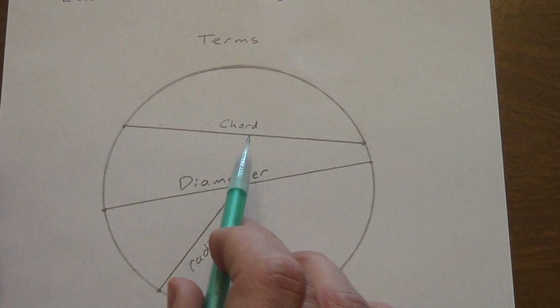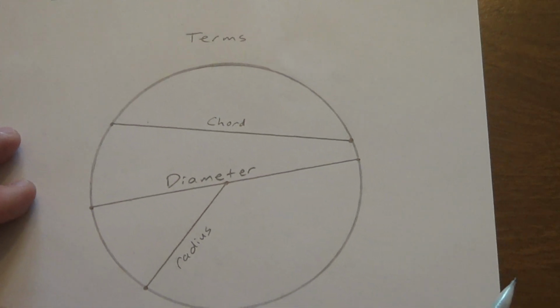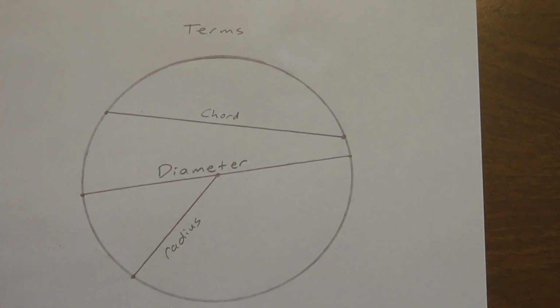Any chord at all starts and ends on the circle. It doesn't have to go through the center point, but it could. Okay, so that's a diameter.